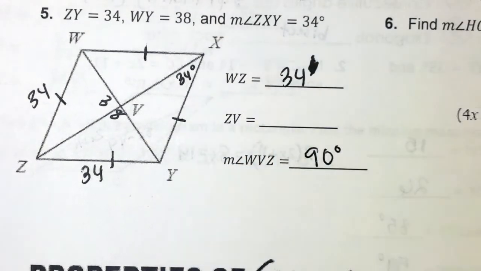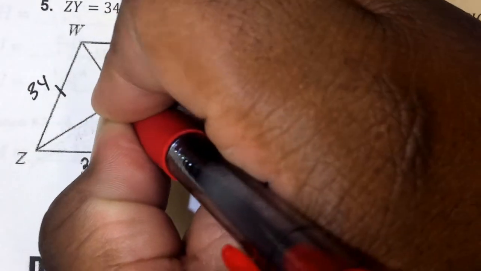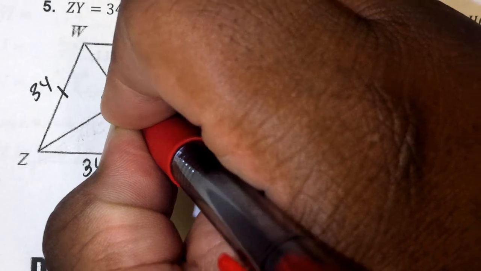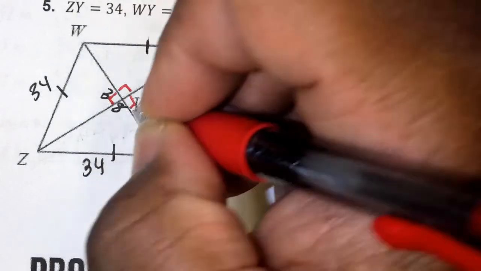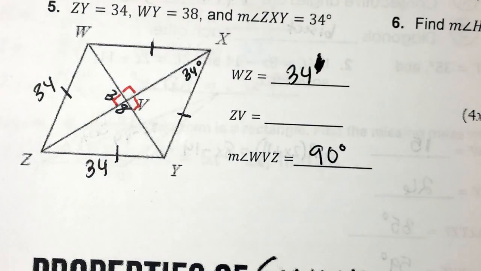Did you tell him? No. But I said it, I don't think he looked at it. I was just like, WVZ is 90. I should know. All those angles in the middle are 90. This is a rhombus.